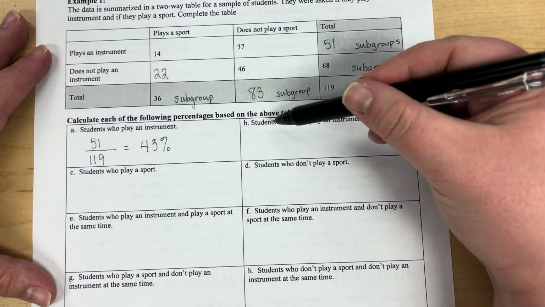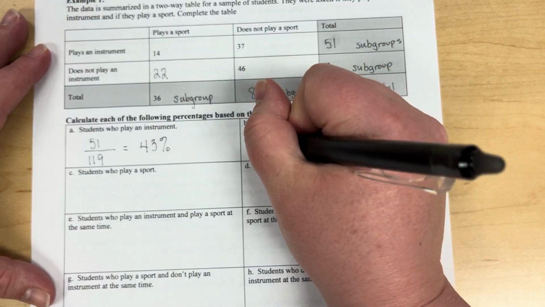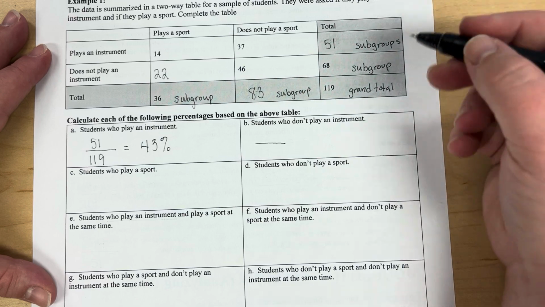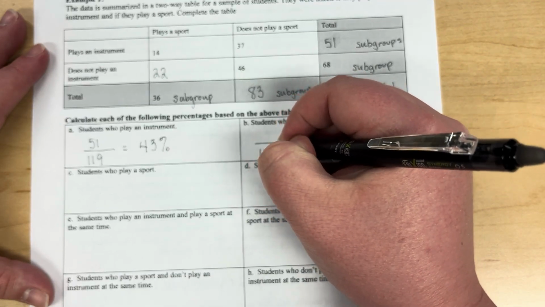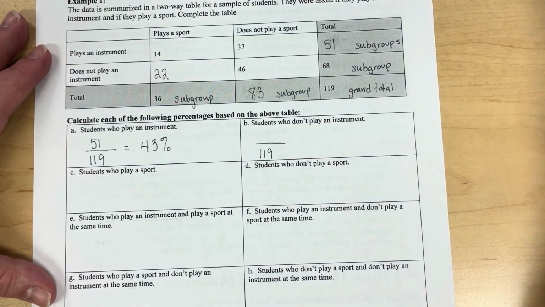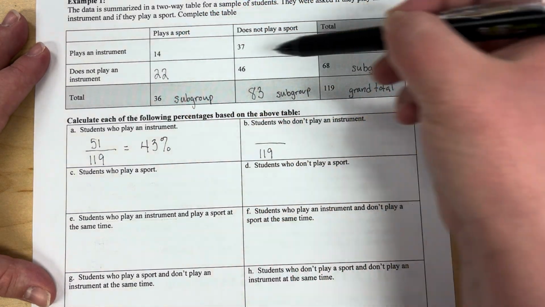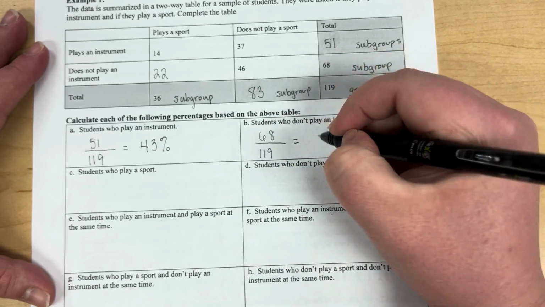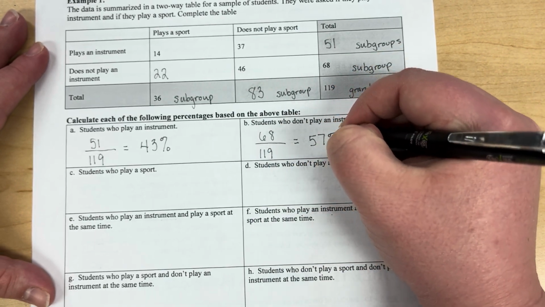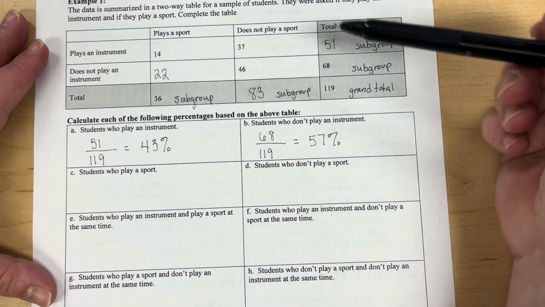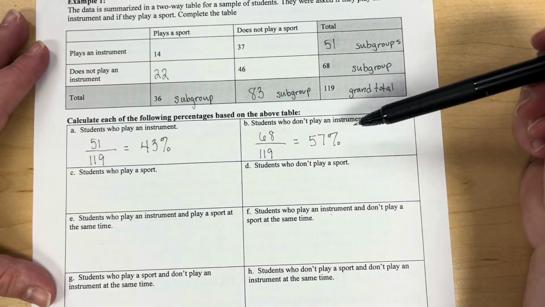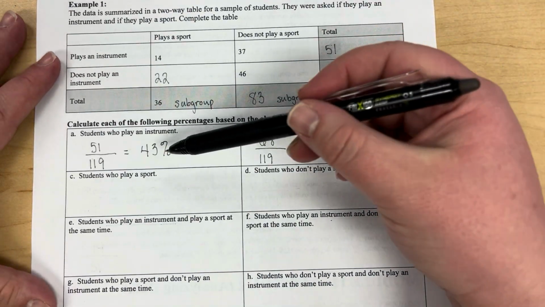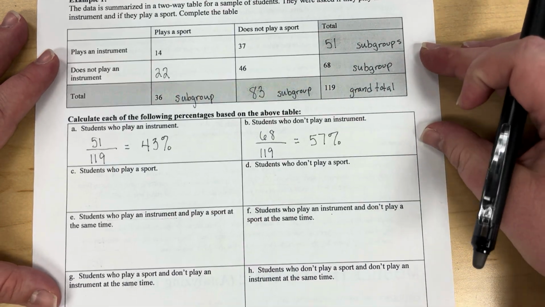Now, B says students who don't play an instrument. So once again, there's just the one variable, how many students play an instrument. So that's out of the 119. Out of all of the students, how many of them do not play an instrument? Do not play an instrument, there are 68 of them. If I found that percentage, I would get 57%, which makes sense because students who play an instrument and don't play an instrument, when you put them together, you should get 100%. 43 and 57 is 100.